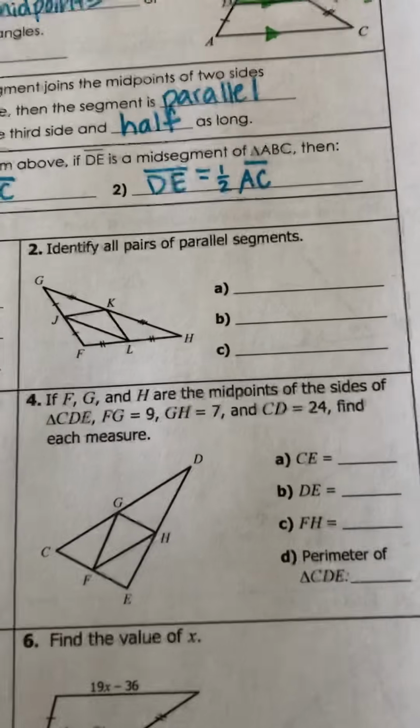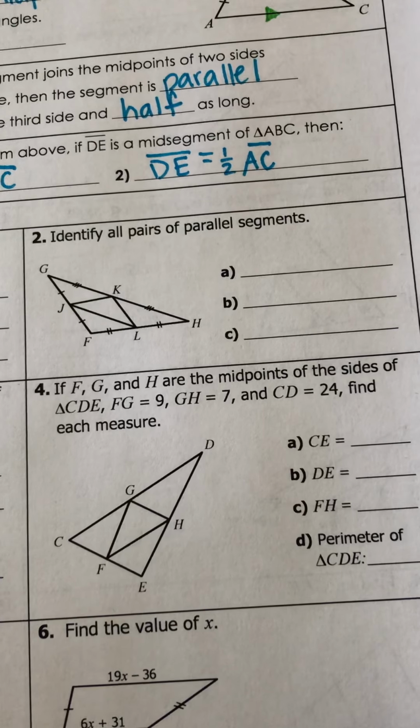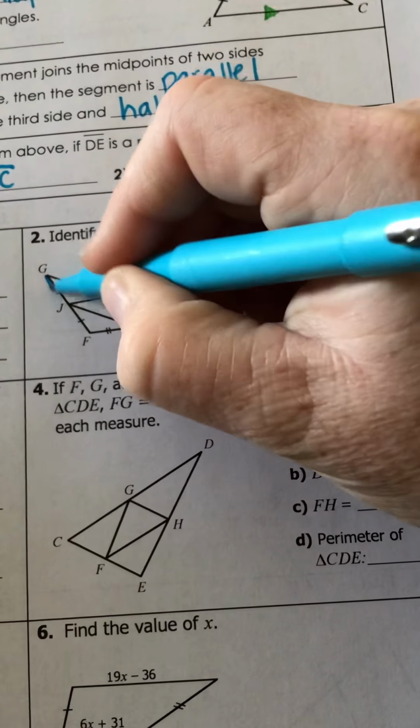Next, identify all pairs of parallel segments again. We have the same kind of thing going on here. KL is going to be parallel to GF.